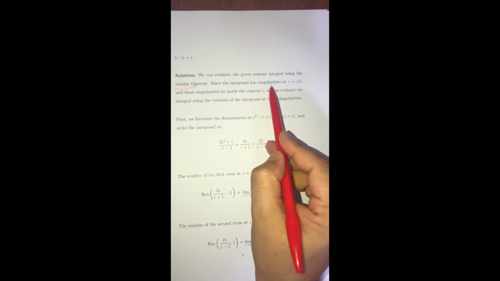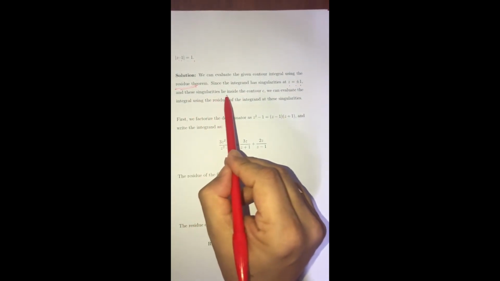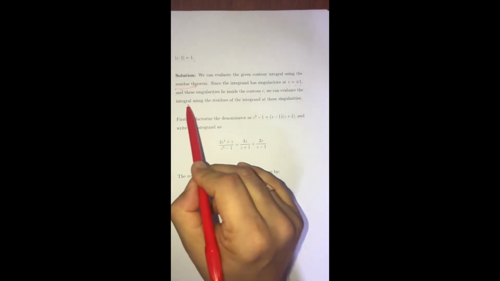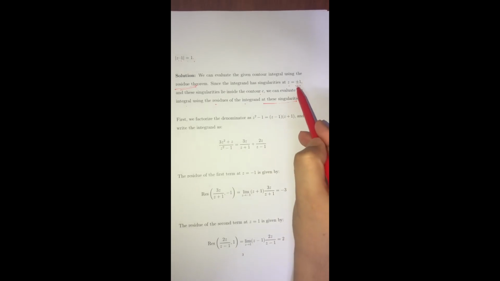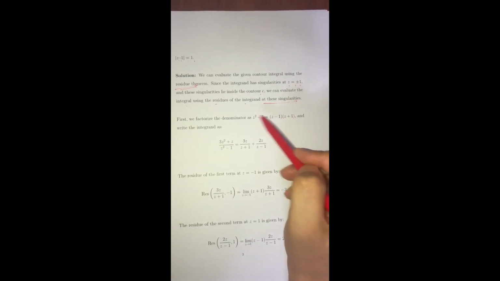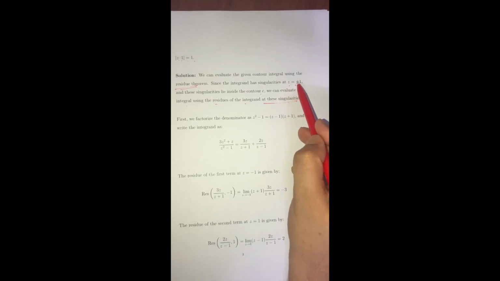Since the integrand has singularities at z is equal to plus minus 1, and this singularity lies inside the contour C, we can evaluate the integral using the residues of the integrand at this singularity. It means we are going to find the singularities at z is equal to plus minus 1.